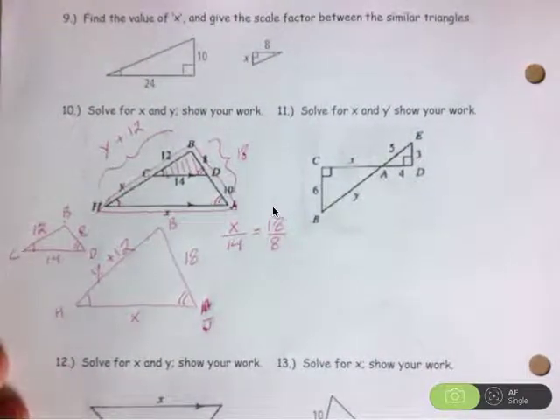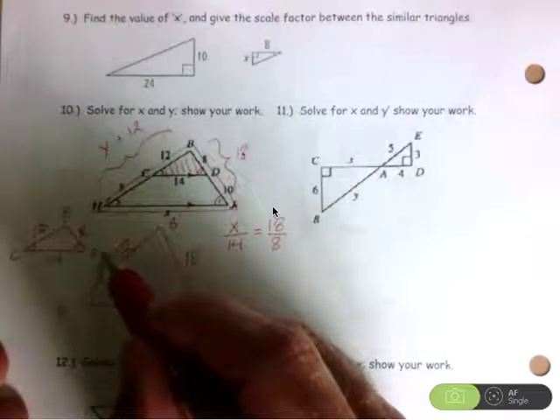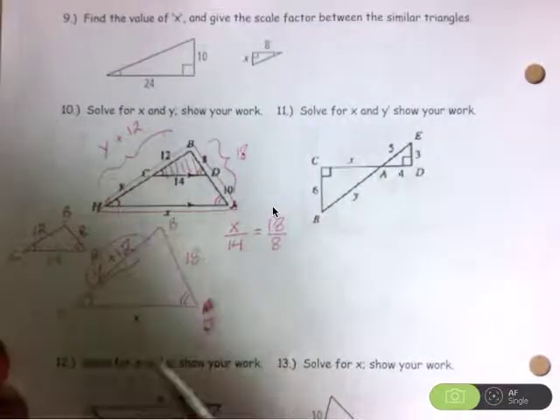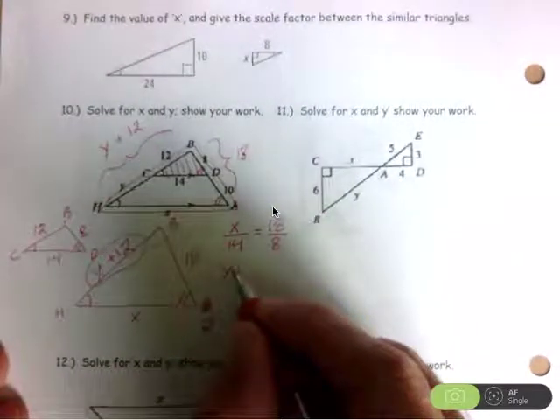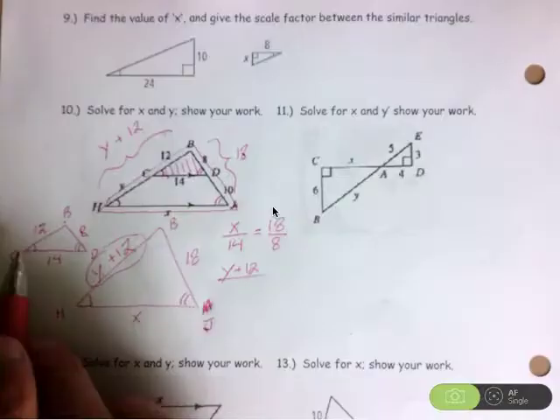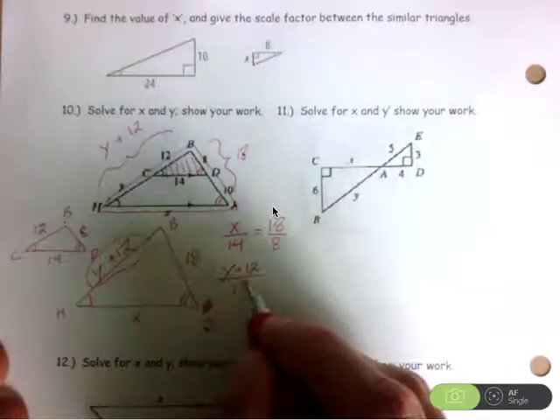So now the proportion for y. Notice the side that has y in it is, if you will, the left side of the big triangle. So I'm going to start with that. Y plus 12 is the left side of the big triangle. The left side of the smaller triangle is just the 12. So those sides have to match.